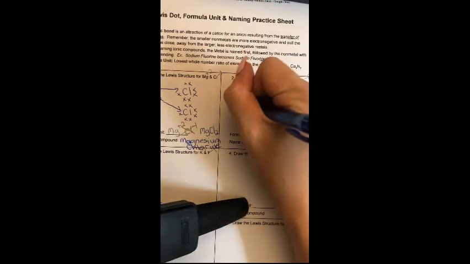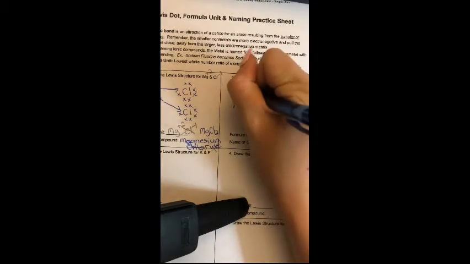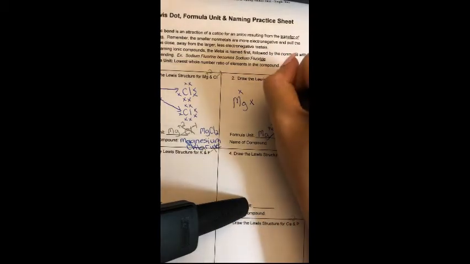But remember, when the numbers are the same, so 2 and 2, we drop it down to 1 and 1. So my answer should be MgS. So 1 magnesium, 1 sulfur. Again, remember that the 1 is imaginary. So I'm going to cross this out because I want to keep it like this. So I have 1 magnesium and 1 sulfur. Magnesium has 2 electrons. Sulfur has 1, 2, 3, 4, 5, 6.